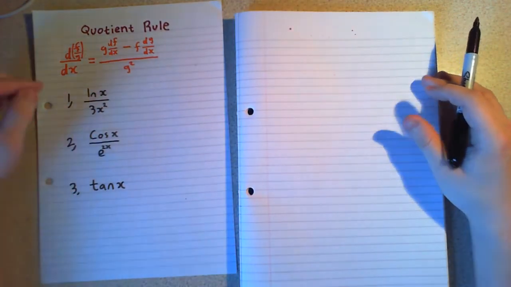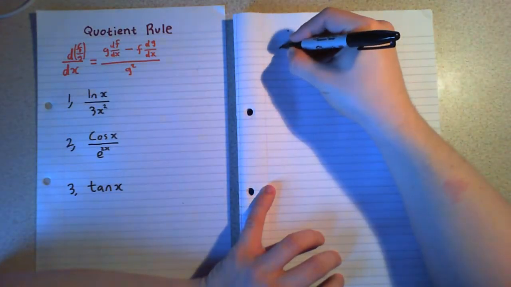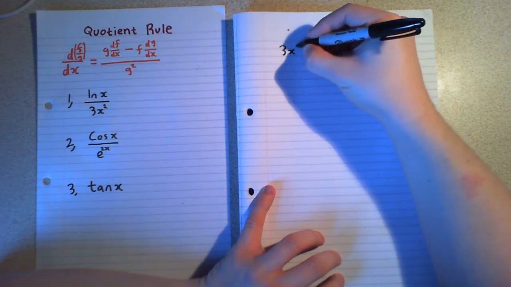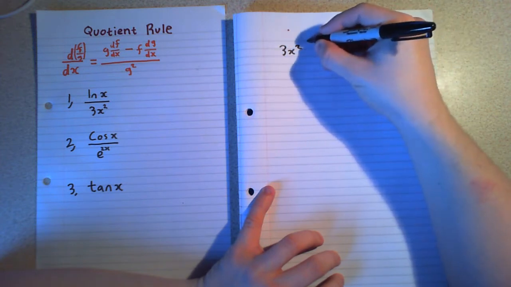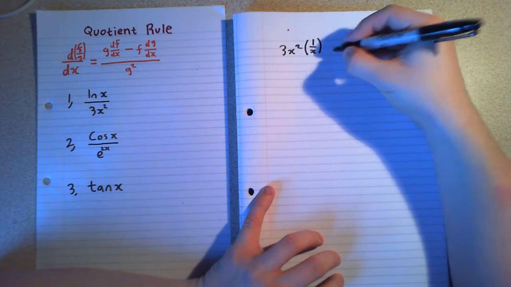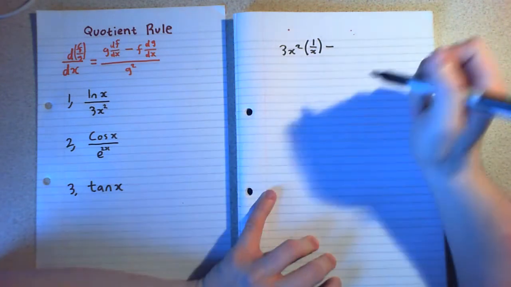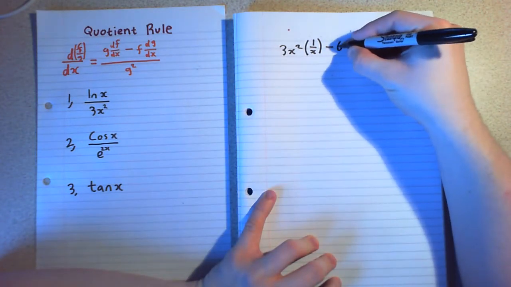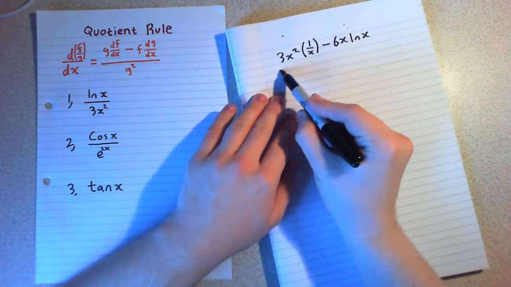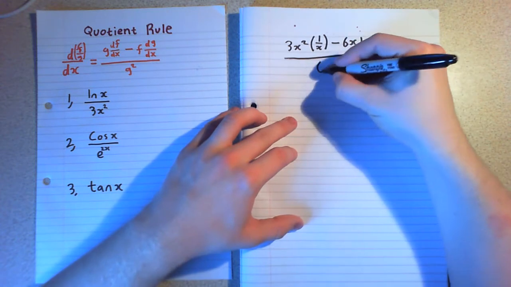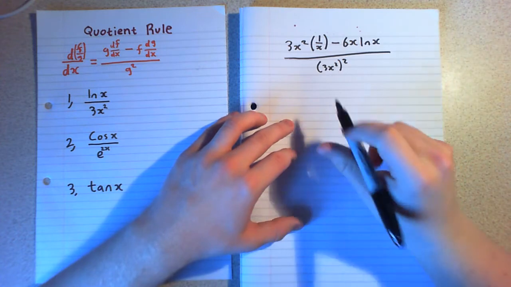So first we're going to have ln x over 3x squared. So we're going to plug everything into our formula. So we have 3x squared, and ln x, we differentiate that, so we get 1 over x, then we subtract, and now we're going to differentiate 3x squared, so that goes to 6x, and this is by our ln x, and then we do all of this over 3x squared all squared.